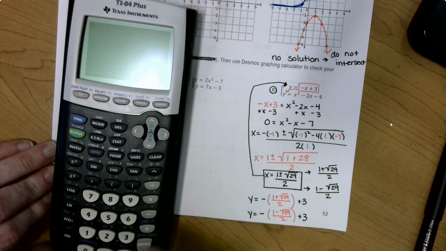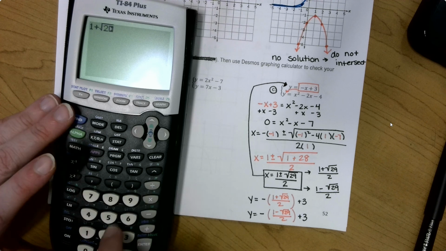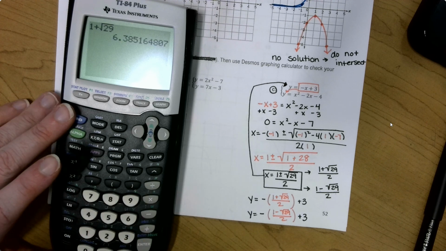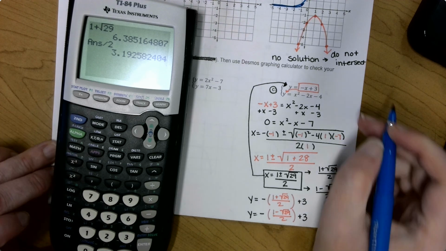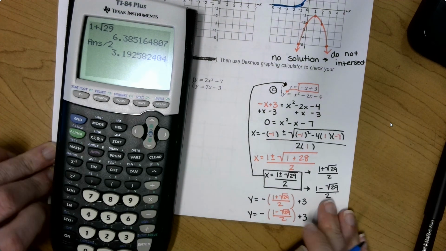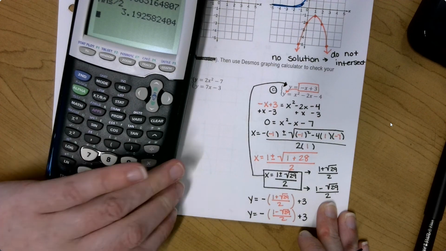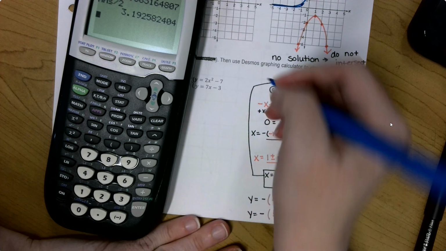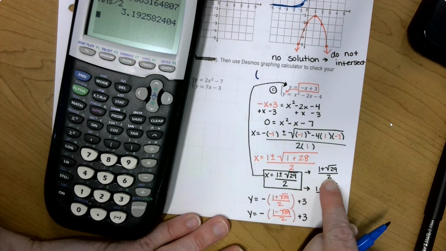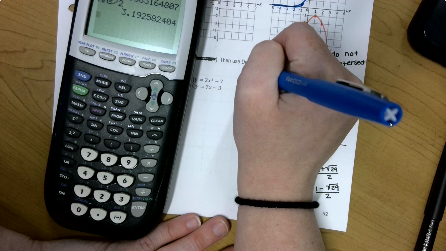All right, so we're going to do 1 plus square root 29, got a decimal, divided by 2. All right, so my x here, let's see, trying to make some room here. So I've got two ordered pairs. My first x is 3.19.